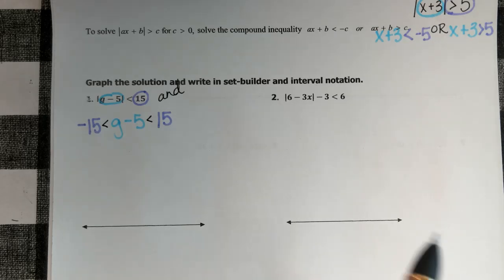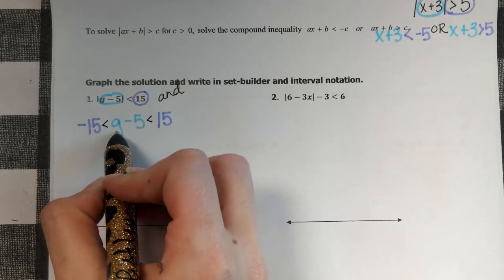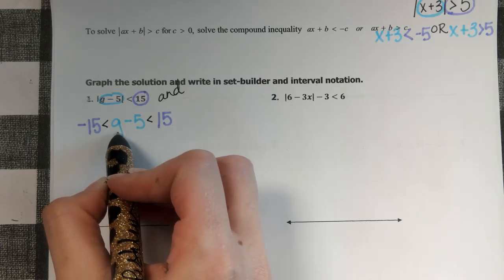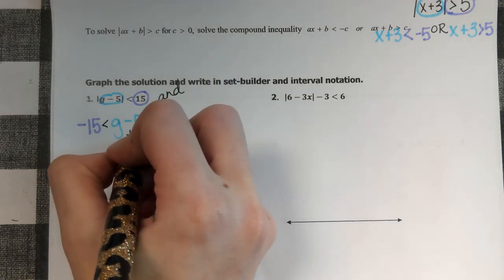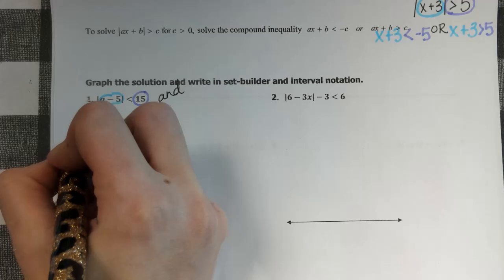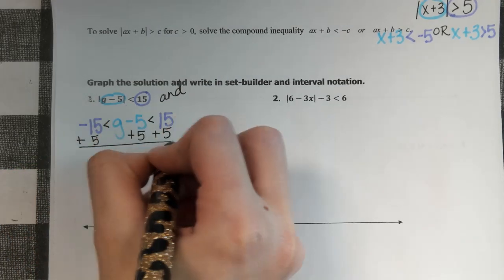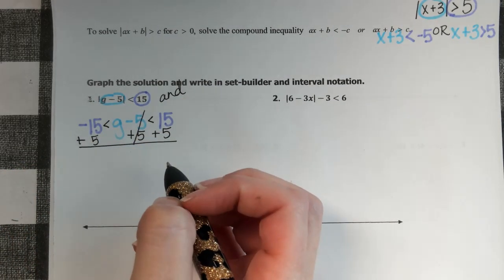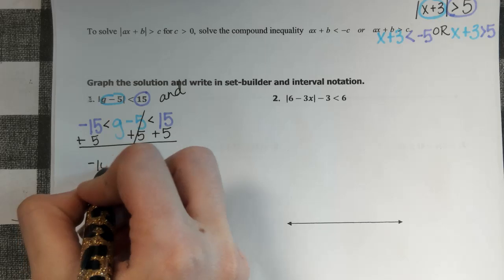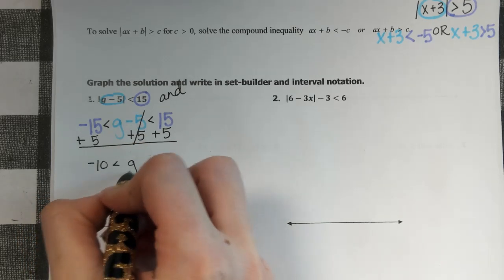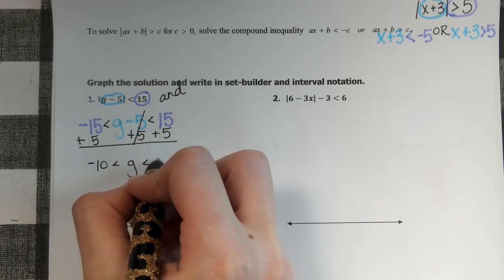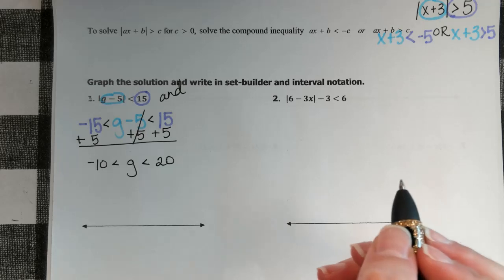So if I want g, what am I going to do? Add my 5 to the left, right, and middle. So negative 15 plus 5 is a negative 10, less than g, less than 15 plus 5 is 20.